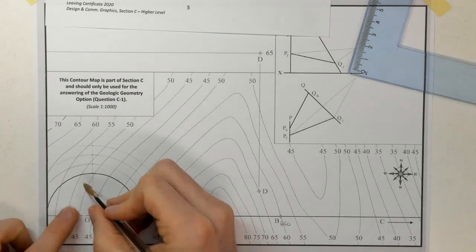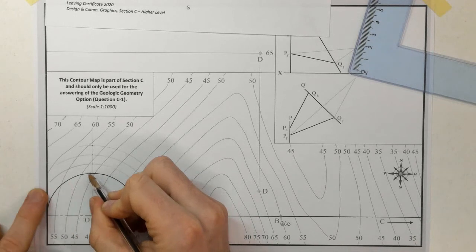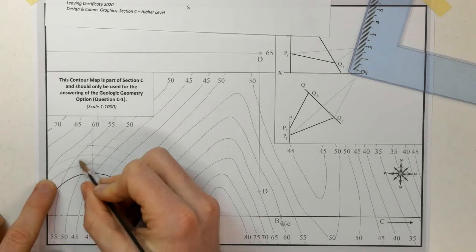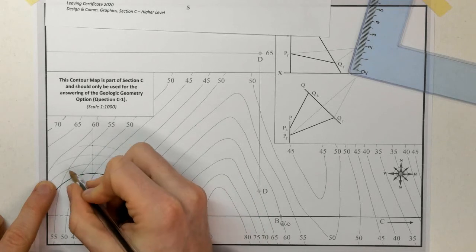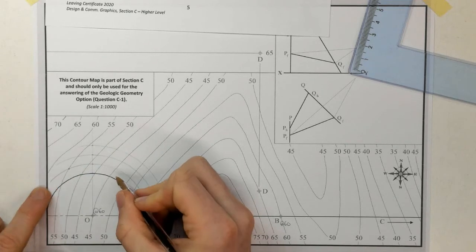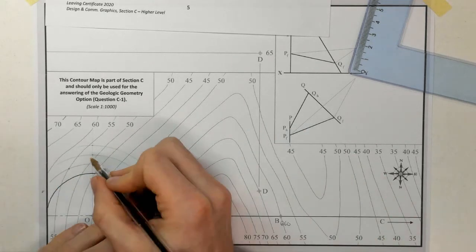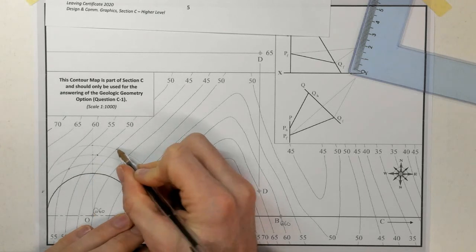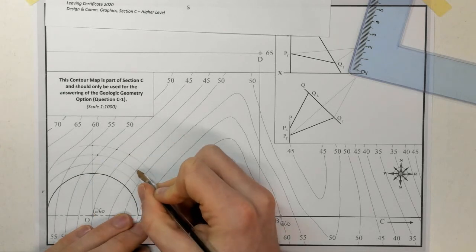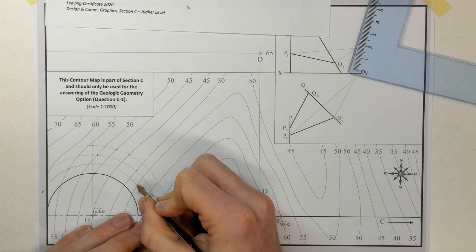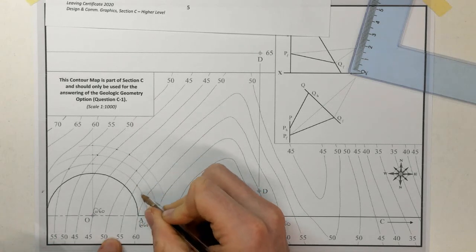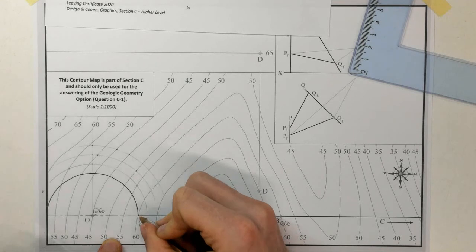Okay, so we're at 60 here, so 60 doesn't intersect, then we're to 55. Okay, my 60 will be somewhere over there. So 50, 45, after 50, 55, and then 60 will be right there.